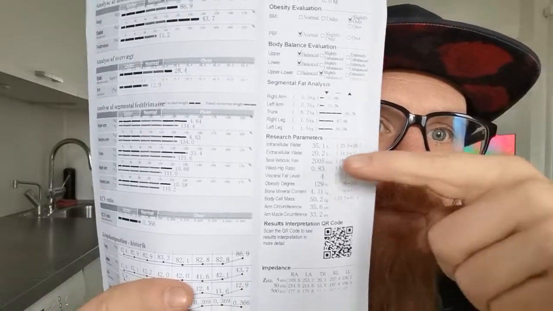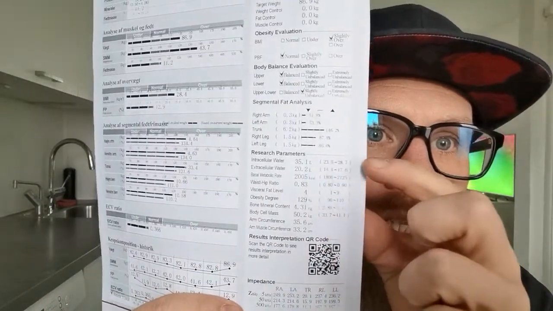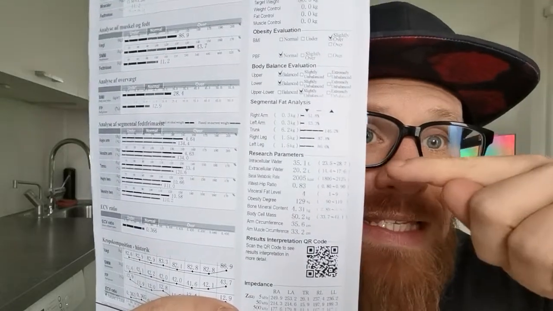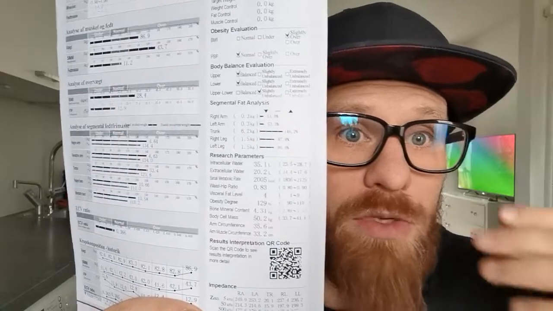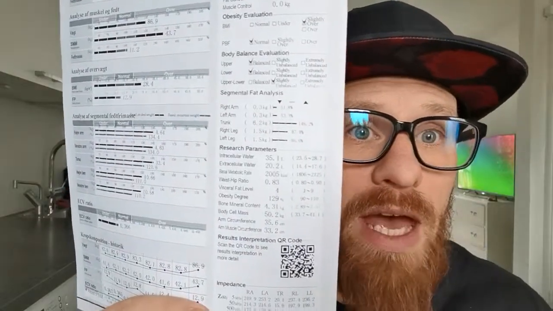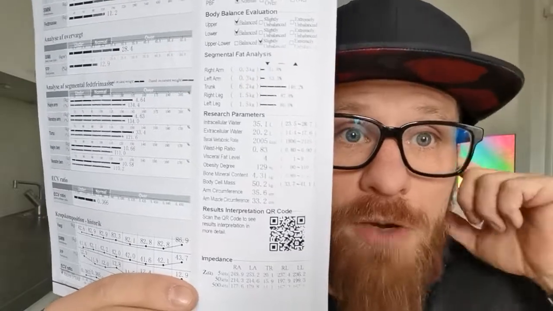Over here, we've got the research parameters. We've got intracellular water in liters, extracellular water in liters. How much of the water is in your cells? How much is it out of your cells? Typically, extracellular water, I suppose that'll be the contents of your stomach, etc.